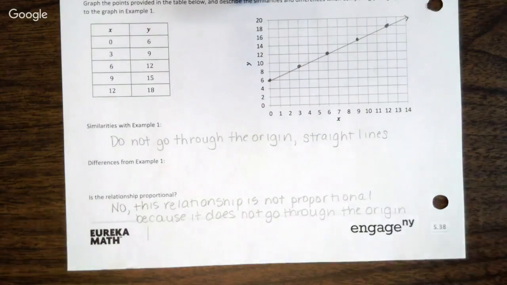All right, and that is the only examples we're going to do in class. I'd like you to attempt the homework. Just remember, you're looking for two things when you're doing graphs of proportional relationships. You're looking to see if they are straight lines and if they go through the origin. It has to meet both criteria in order to be a proportional relationship. All right, good luck on that homework.